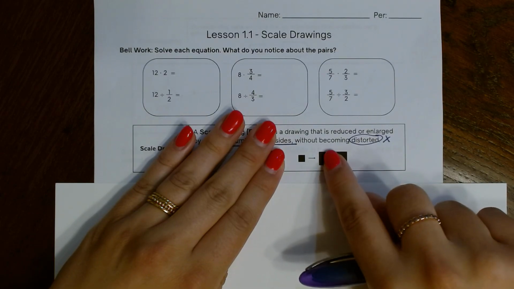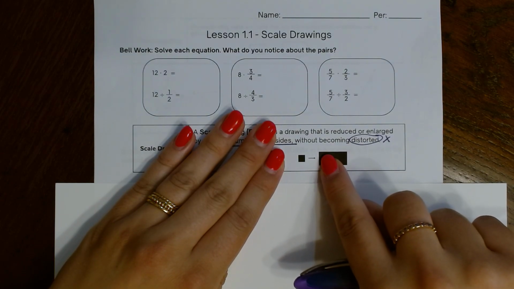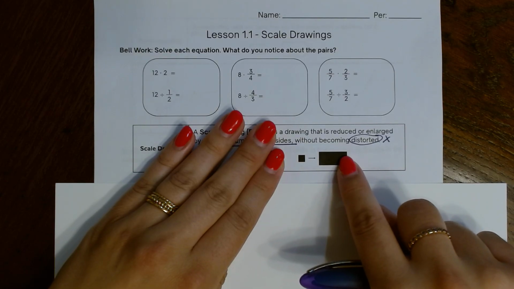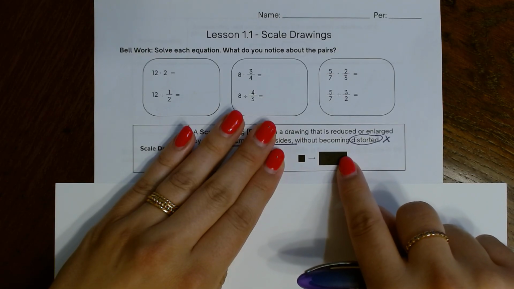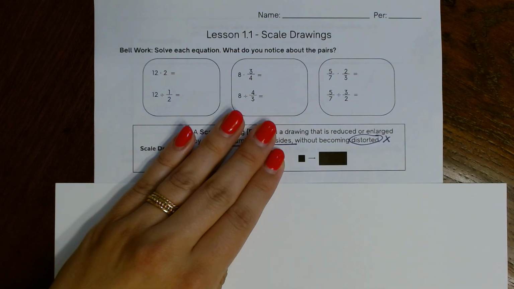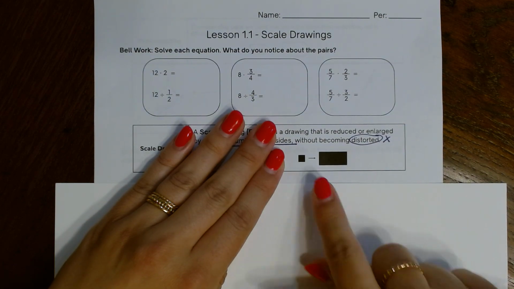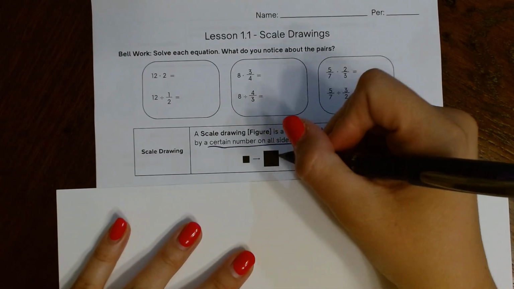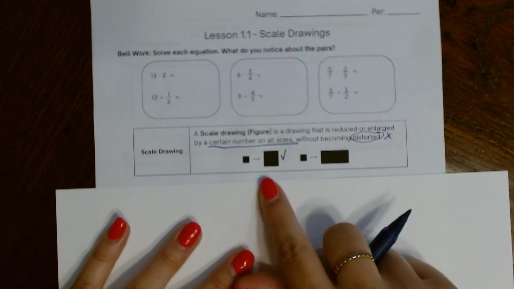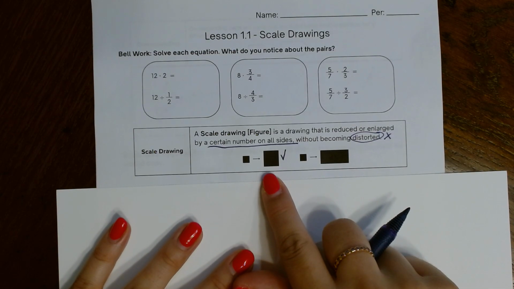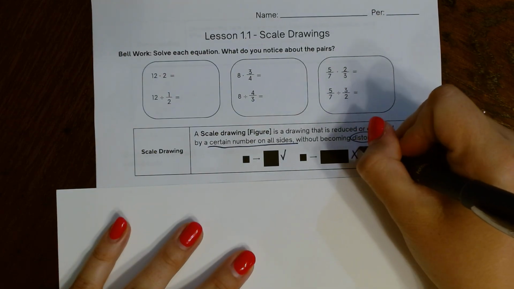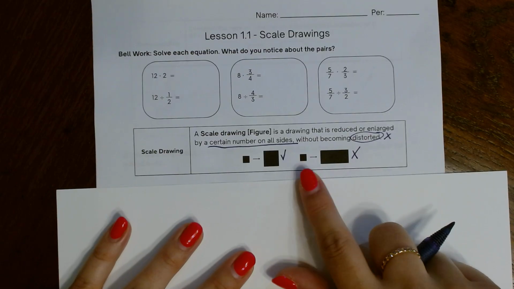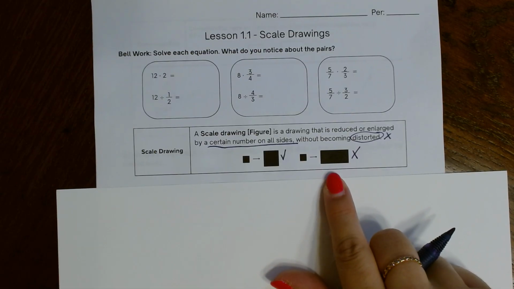So it looks like they made this side, let's say maybe 2 times bigger, and this side maybe 4 times bigger. So they did not make both sides bigger by the same amount. So it went from a square to a rectangle. So I'm going to put a check mark next to this one because this is scaled correctly, and I'm going to put an X next to this one because it was not scaled correctly. It completely changed the shape.